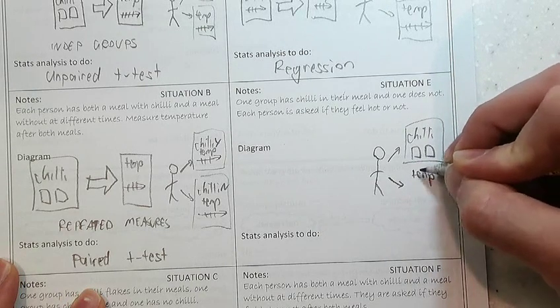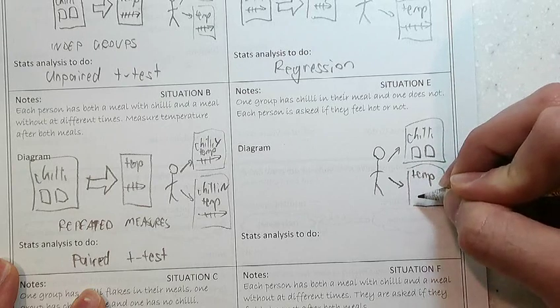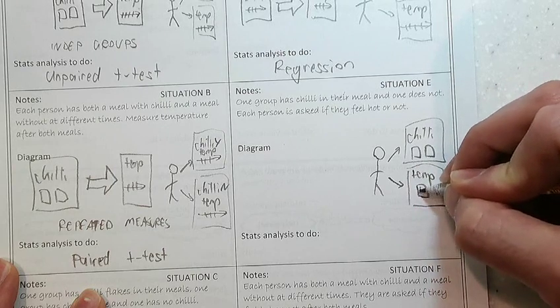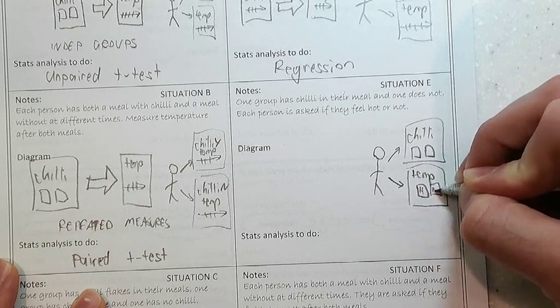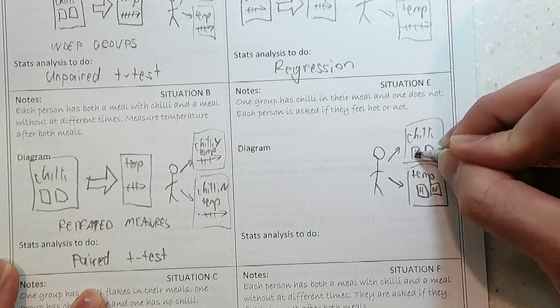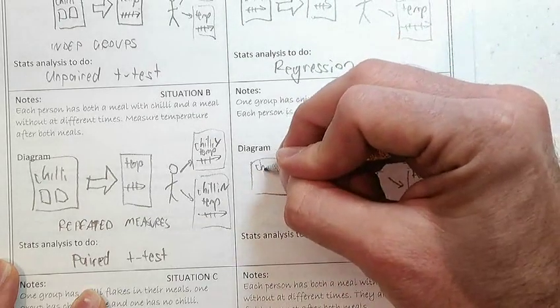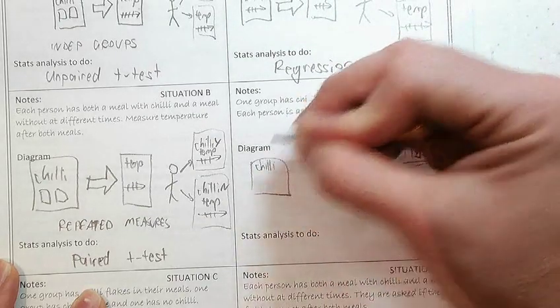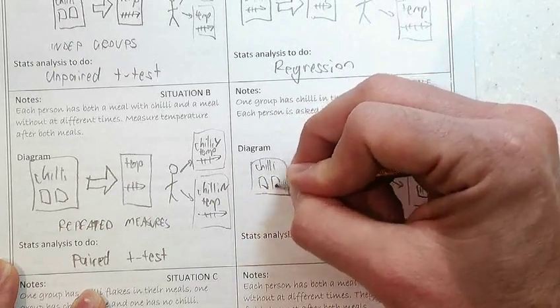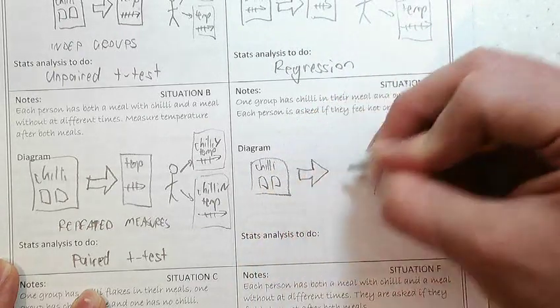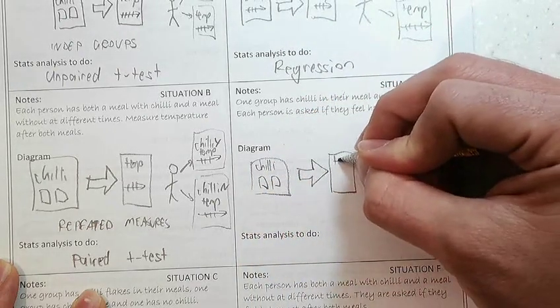And the temperature is now category 2 because it's just hot or not. So it seems redundant to draw the second diagram with the relationship, but I just feel better about it. And then it looks like I've done more.